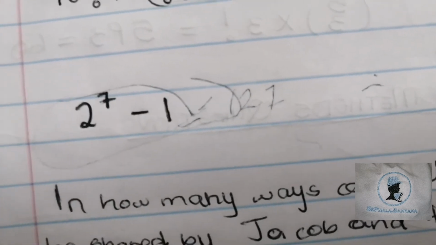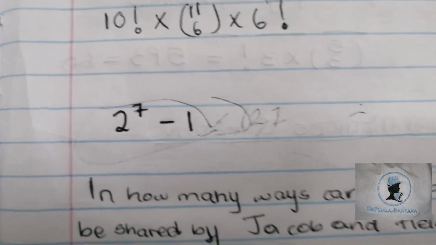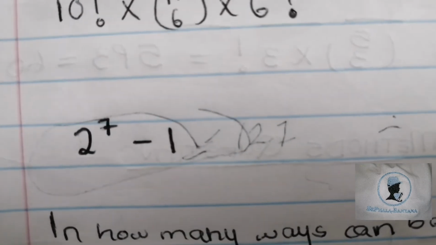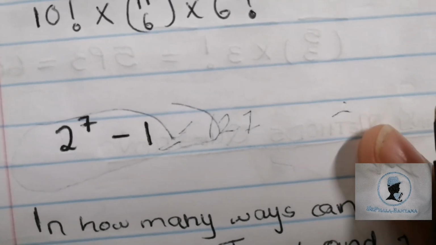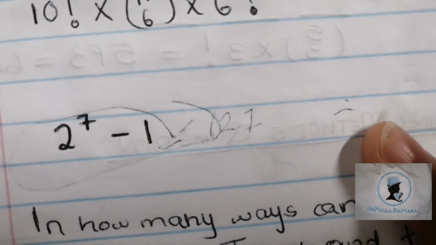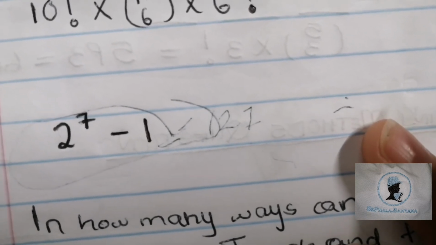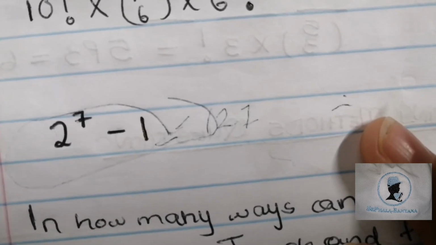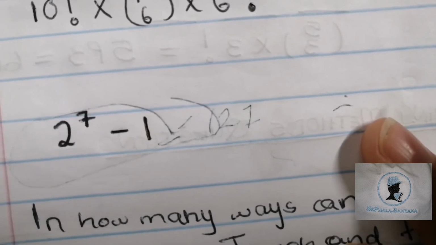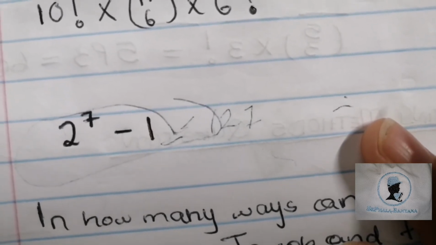So now our solution will be the total combinations that can be made from the statement given, which is 2 to the power of 7, minus the case that was not mentioned, the opposite case.